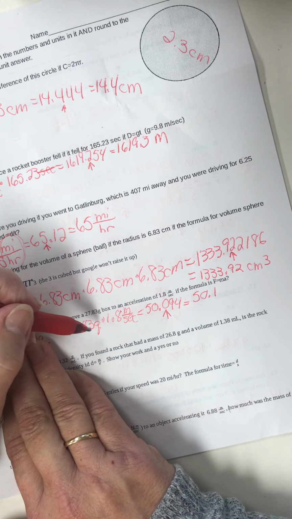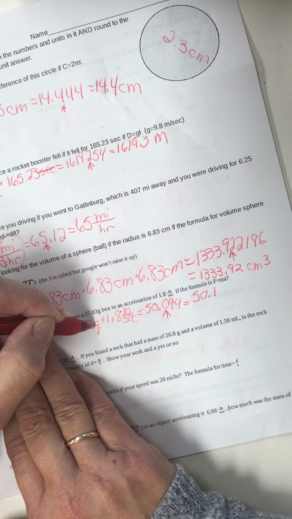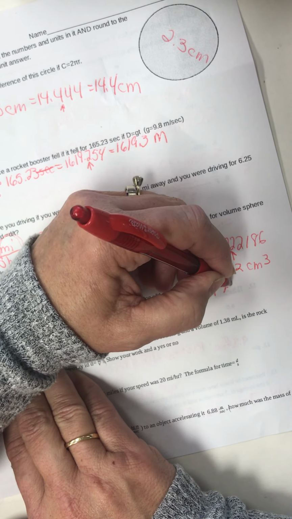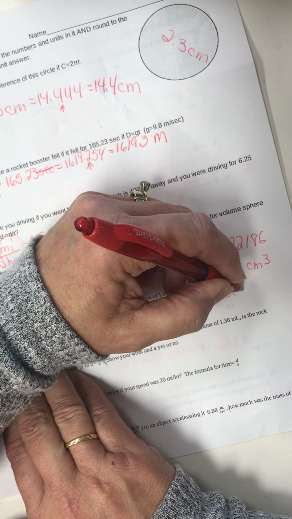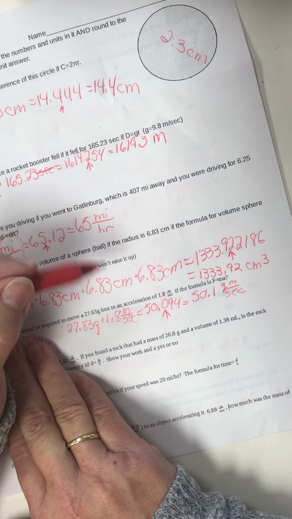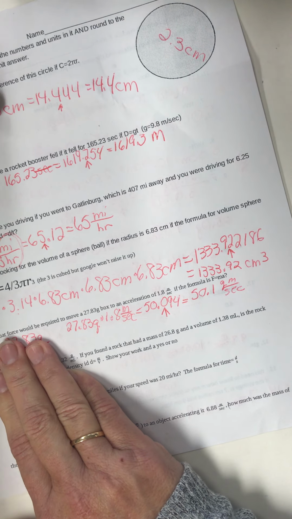You've got grams, you've got meters, you've got seconds. None of them are alike, so you can't cancel any of them out. Remember, if you have a unit that's not a fraction, you pretend it's on top. So grams goes on top, meters goes on top, seconds go on bottom. If you're putting grams somewhere here in the middle, it's going to be wrong. You pretend like one that's not a fraction goes on top.